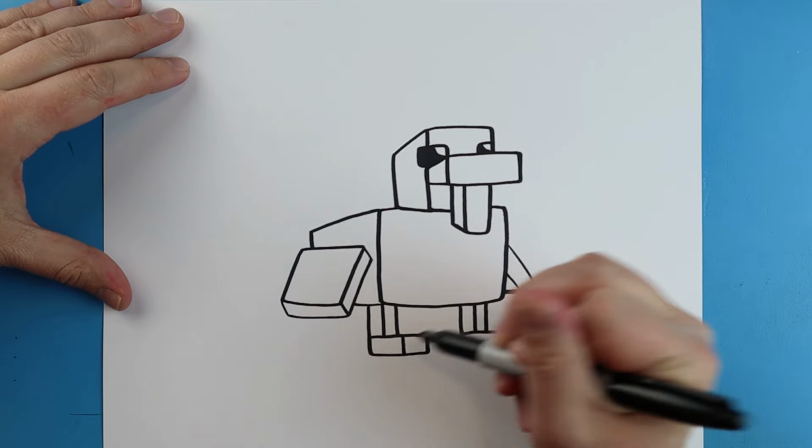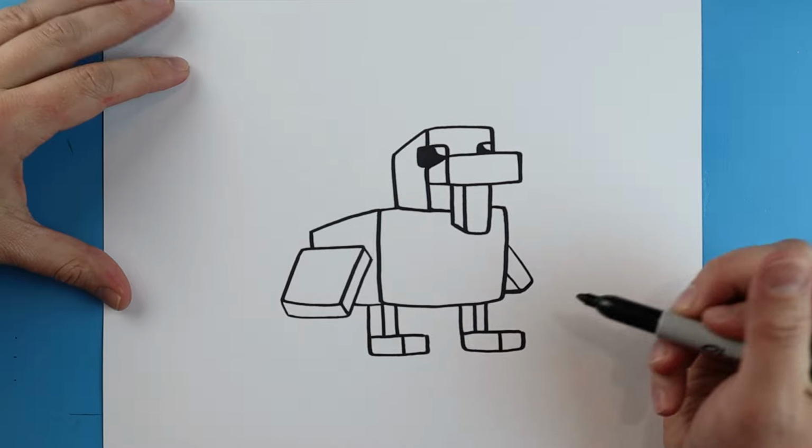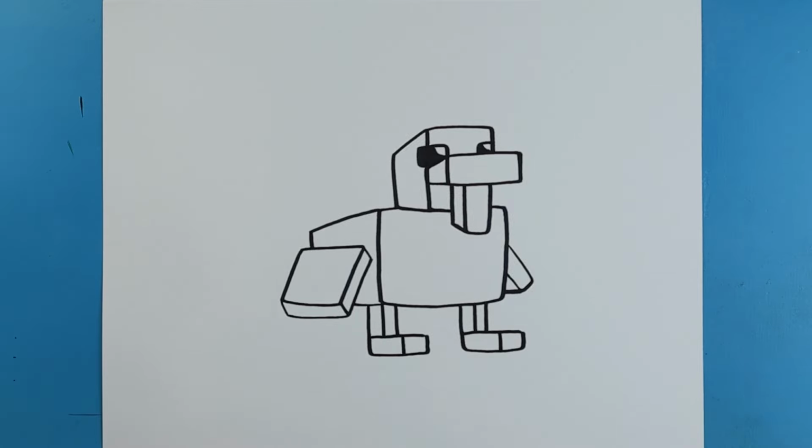And I'm going to draw a little line that comes down right there, just to make it look a little more three-dimensional.